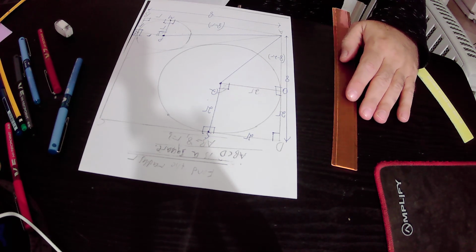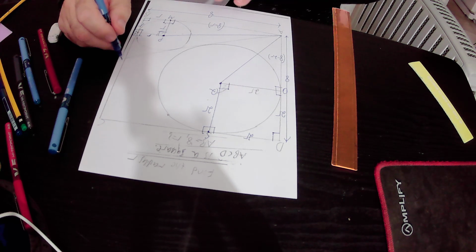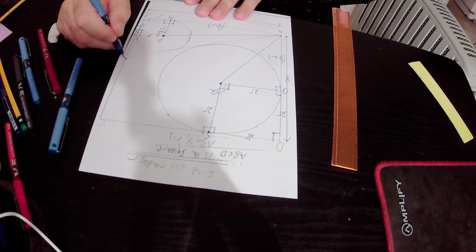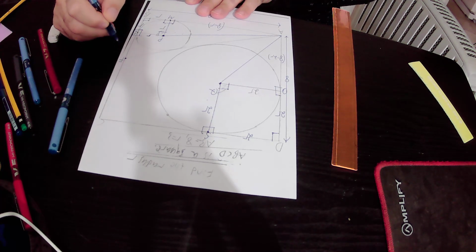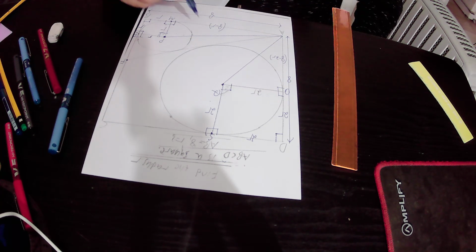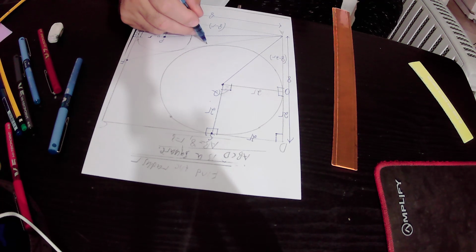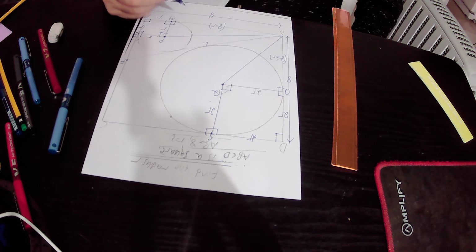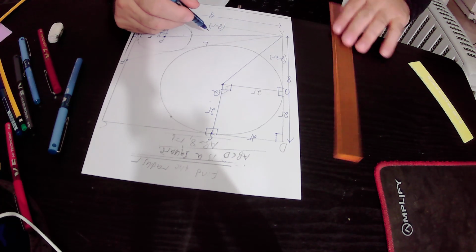We will define this point as point F, and we will define the touching point between tangent AF and this big circle as point G. We will join together points Q and G by a straight line.